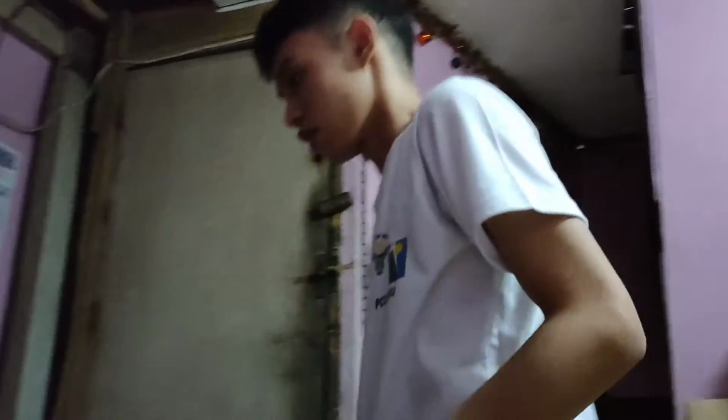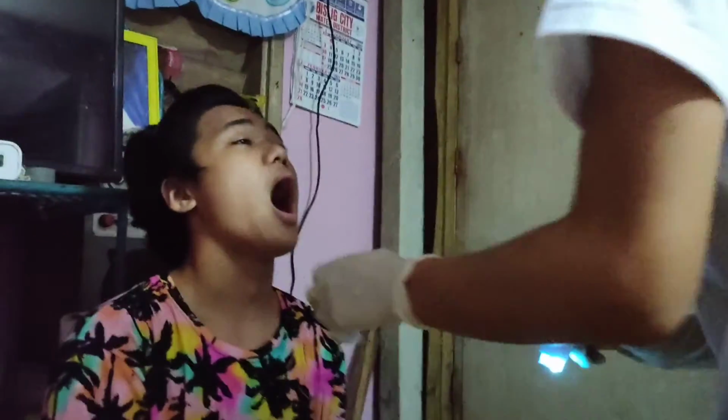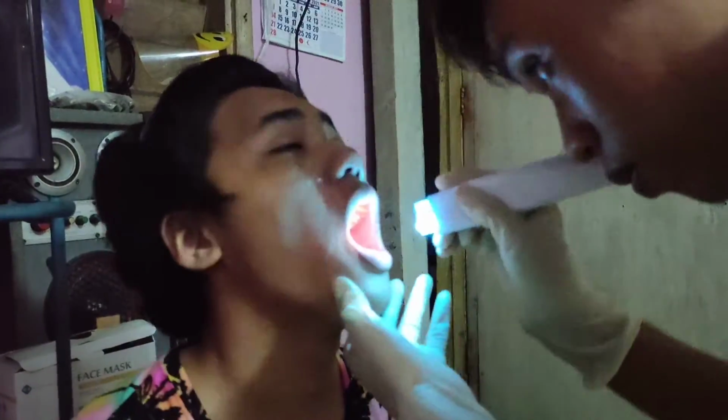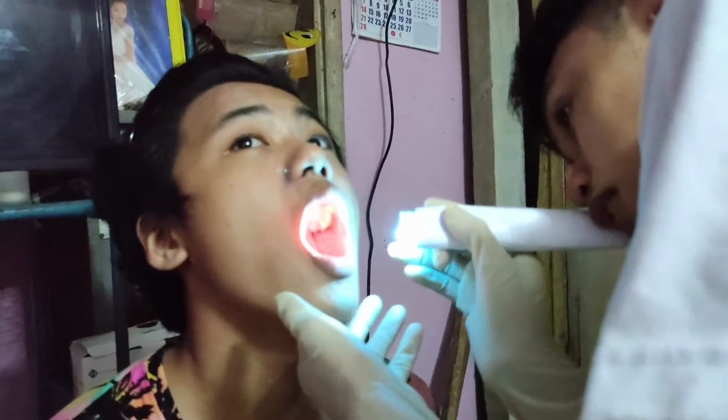Then in assessing for salivary duct, we're going to inspect the inner aspect of the patient's cheek, which is the buccal mucosa. Okay, sir, open your mouth again. Then the opposite side. Okay, close.